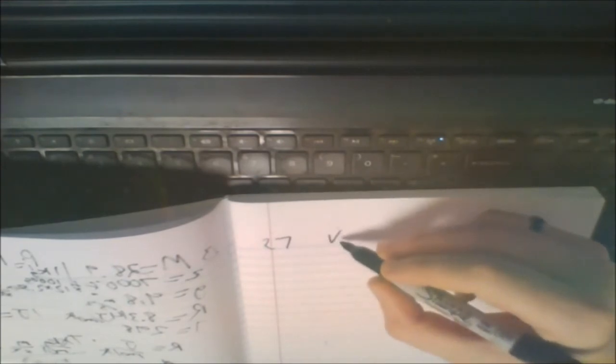So 27, we have an initial volume of, we'll call it, 139 milliliters, and temperature of 273.15, pressure of 1 atm.